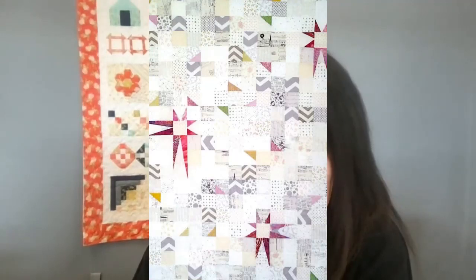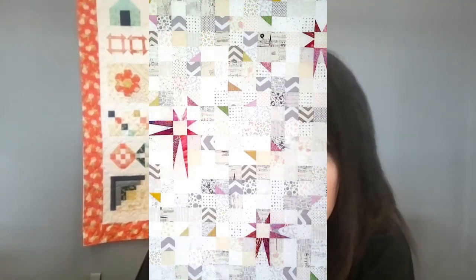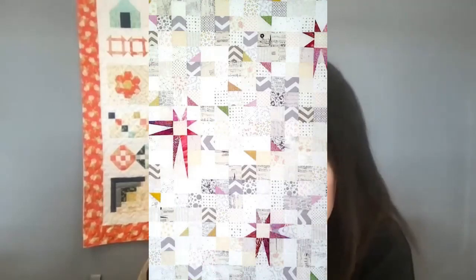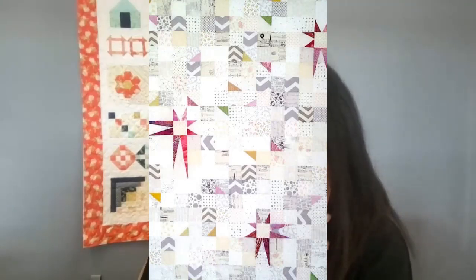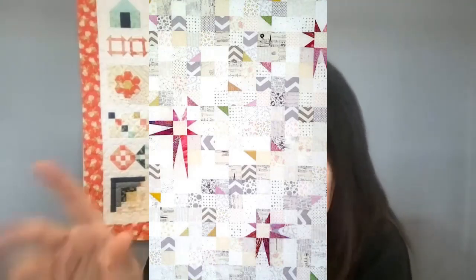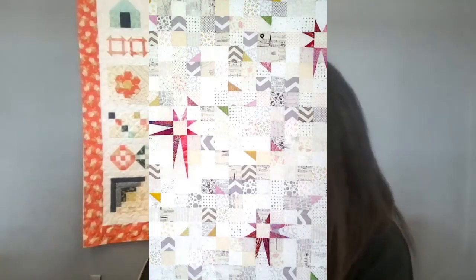Here's another one I found. And the thing is, when I look at this, I go, you know what? Let's take, for example, I'm looking at that chevron. Do you see that gray chevron? You see it scattered throughout the quilt. So it's kind of balanced out.